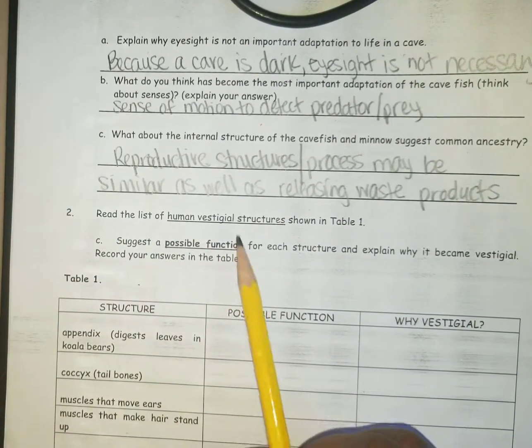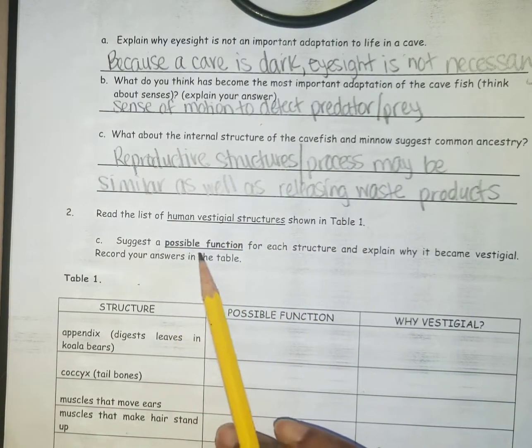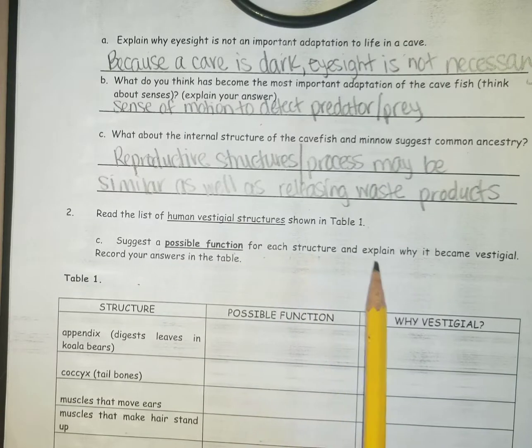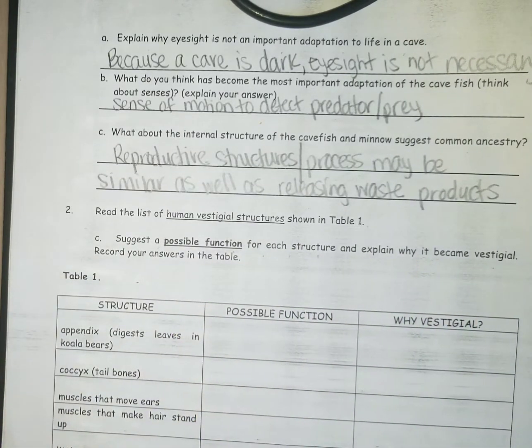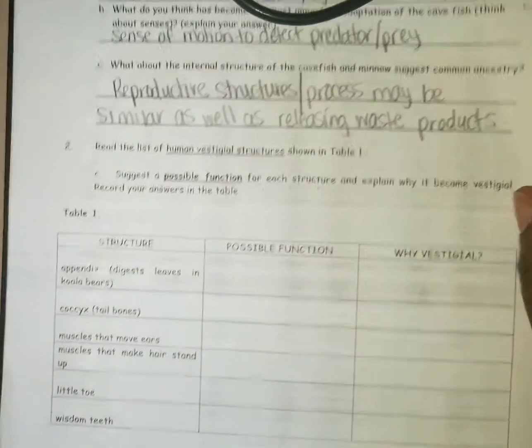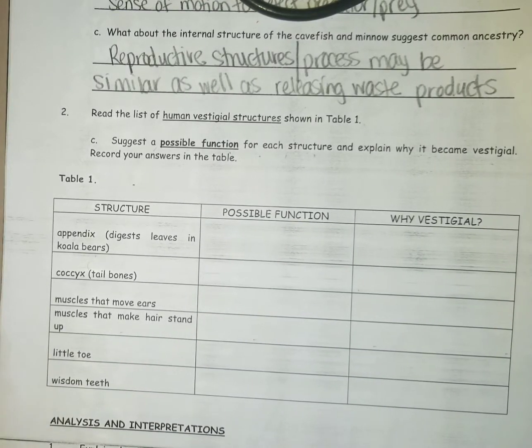It says, read the list of human vestigial structures shown on table 1. Suggest the possible function for each structure and explain why it became vestigial. Record your answers in the table. Okay, let's think about this. The appendix digests leaves in koala bears. Okay, let's think about a possible function in humans.